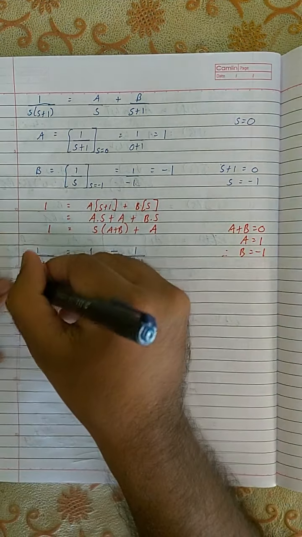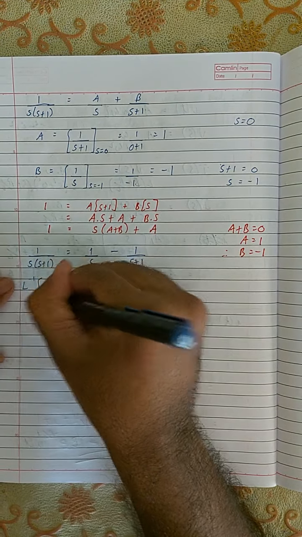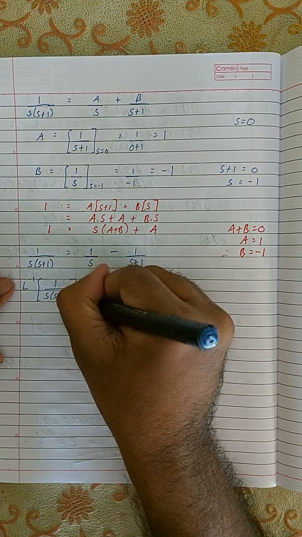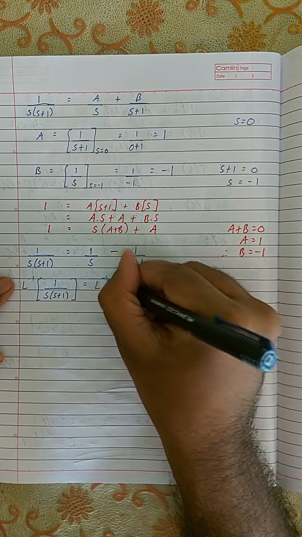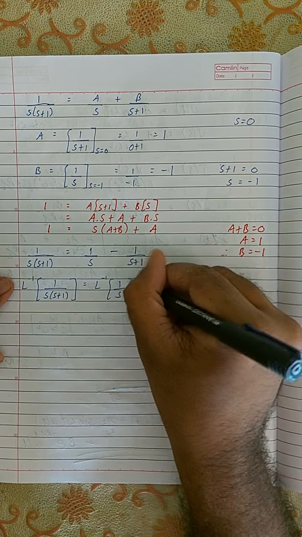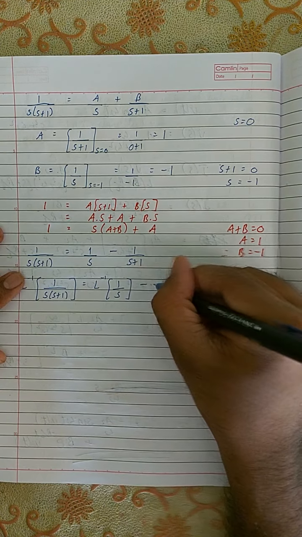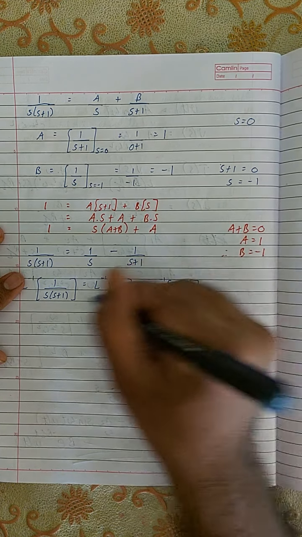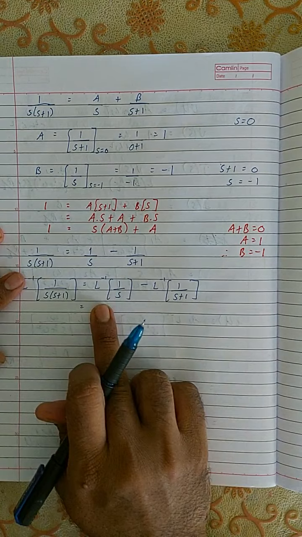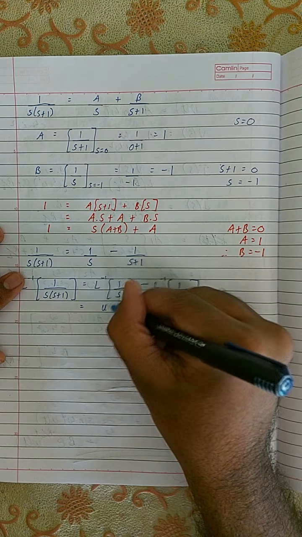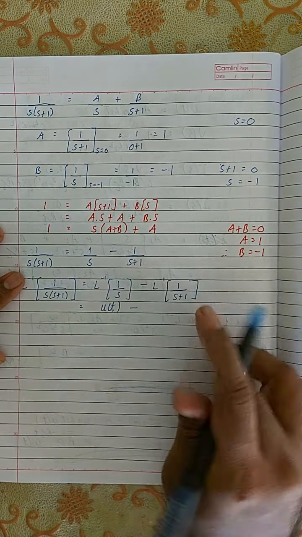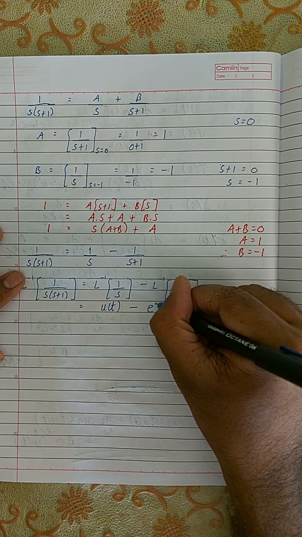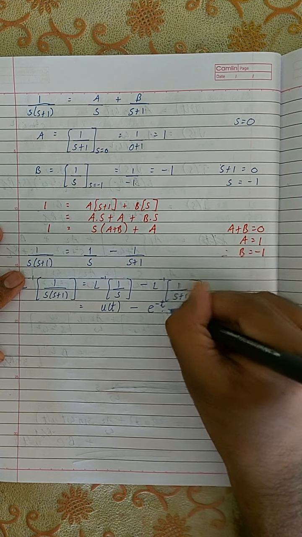Okay, so therefore the Laplace inverse of 1 by s into s plus 1 is equal to the Laplace inverse of 1 by s minus the Laplace inverse of 1 by s plus 1, and we know the Laplace inverse of 1 by s is nothing but u of t, and we also know the Laplace inverse of 1 by s plus 1 is nothing but e raised to minus t into u of t.